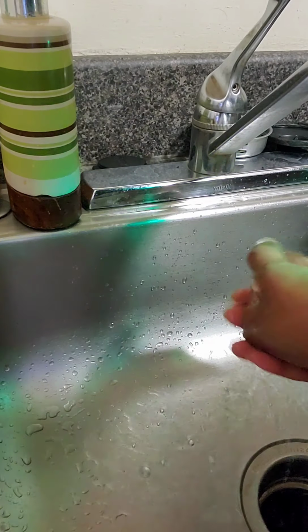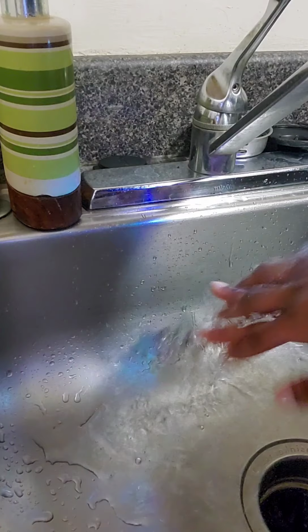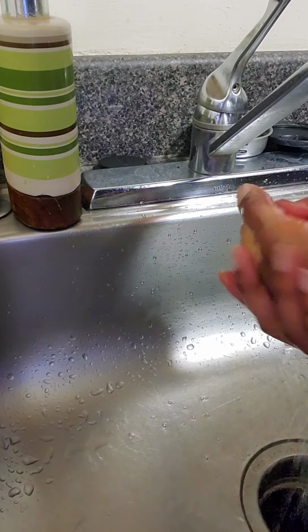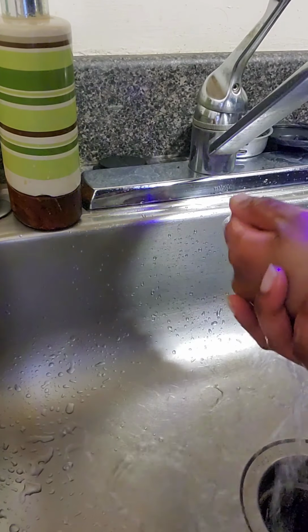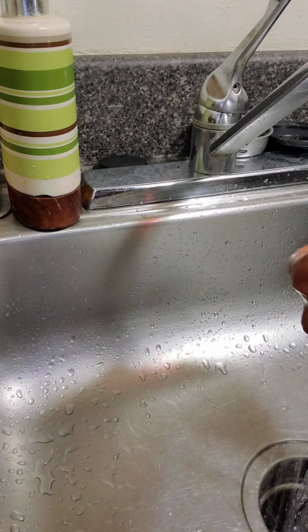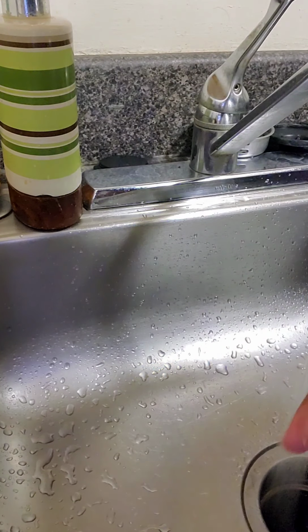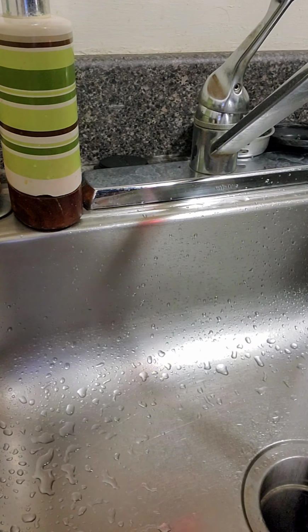A, B, C, D, E, F, G, H, I, J, K, L, M, N, O, P, Q, R, S, T, U, V, W, X, Y, and Z. Okay, so I take a napkin, I dry my hands, then I get another napkin and turn off the sink.